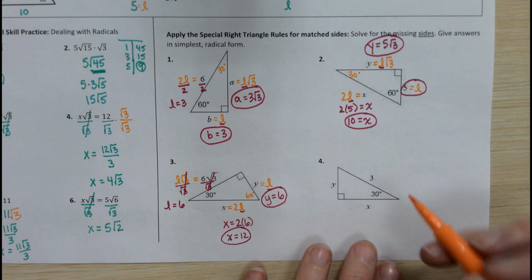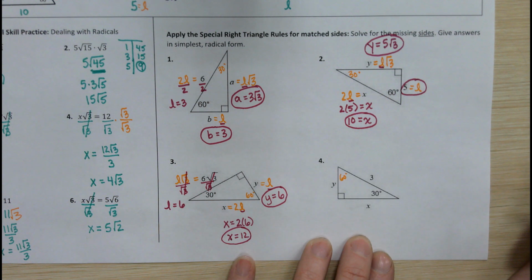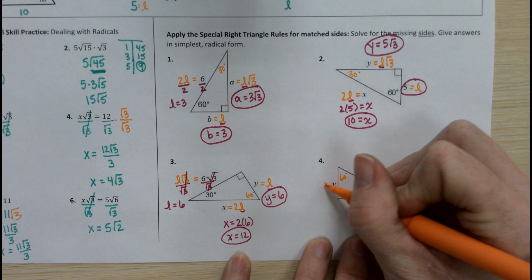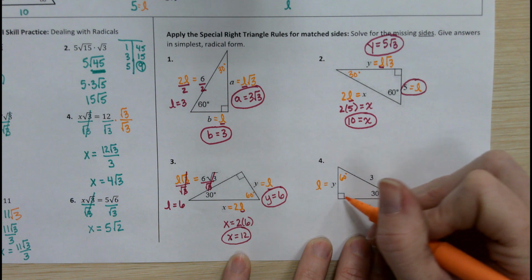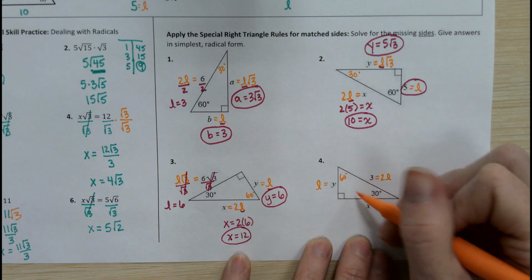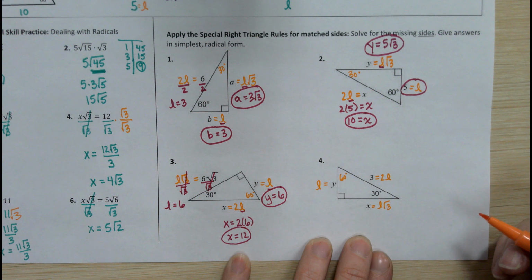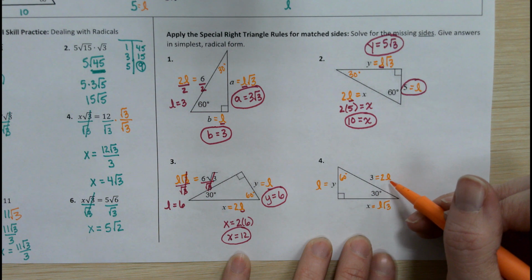Number 4, we have a 30-degree angle again, so we're going to fill in a 60-degree angle up top. The shortest side is across from 30, equal to L. Longest side is across from 90, equal to 2L. Final side will be equal to L root 3. We don't know our L again, but we do have an equation we can solve.